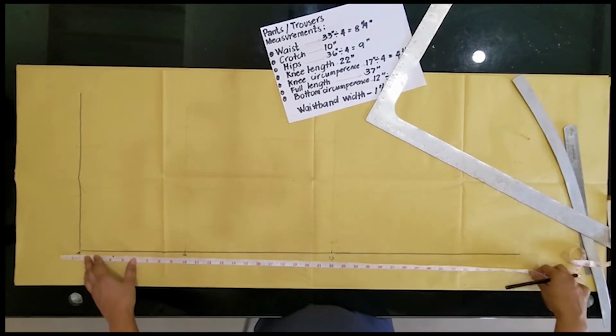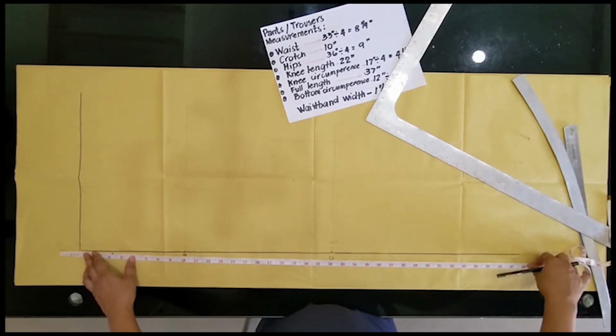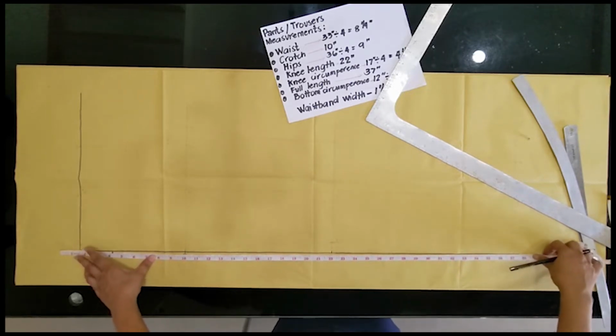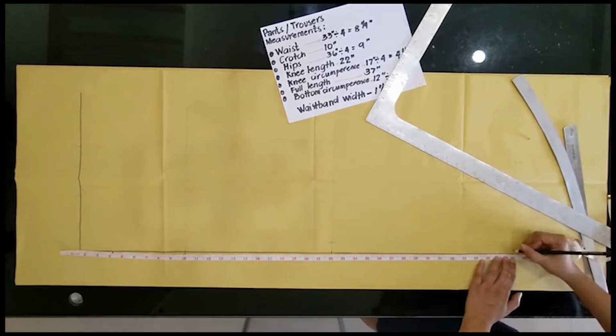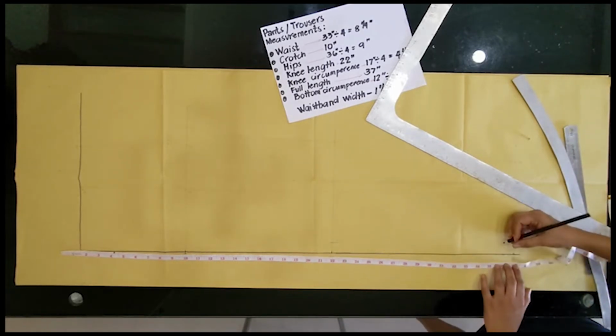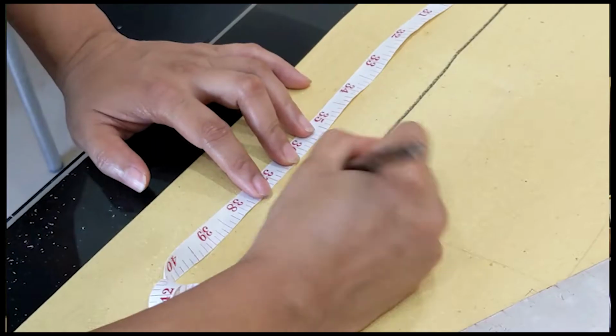From A to D is the full length. So less 1 1/2 waistband width. So we have here 37 inches for full length. And this would be letter D.